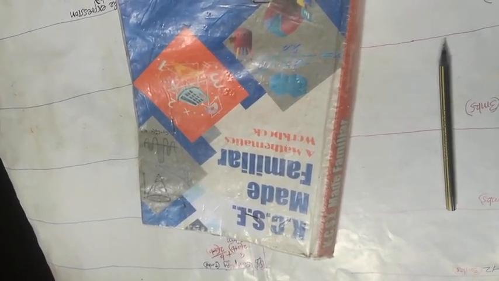It is important to differentiate questions from the topic indices and questions from this topic, the quadratic expression.